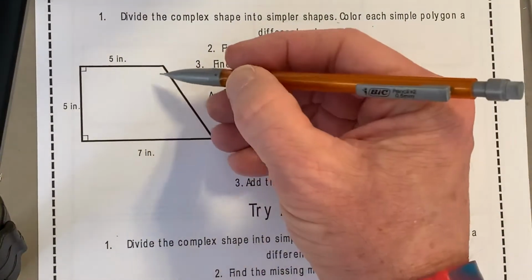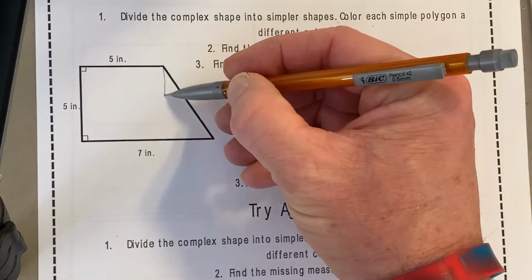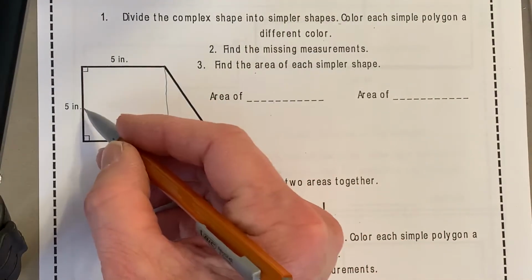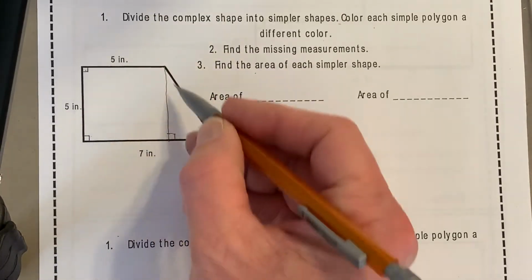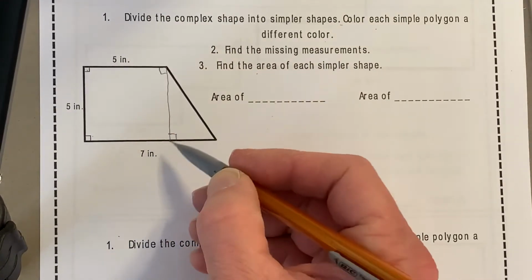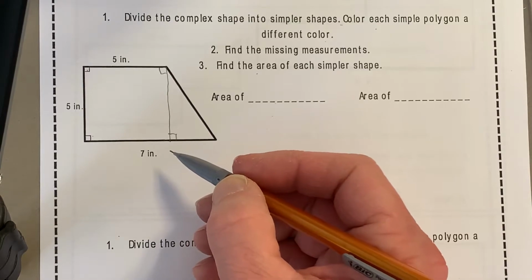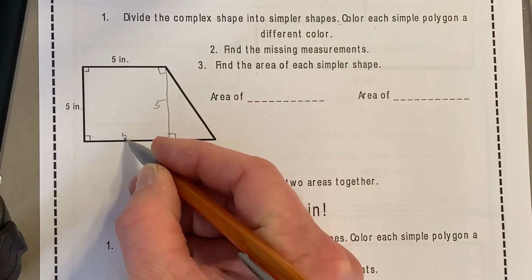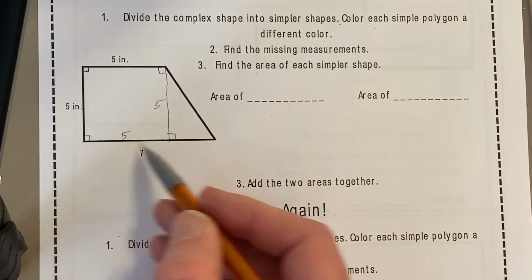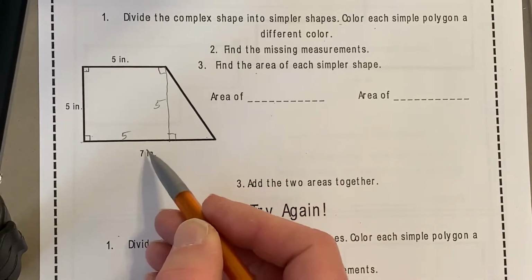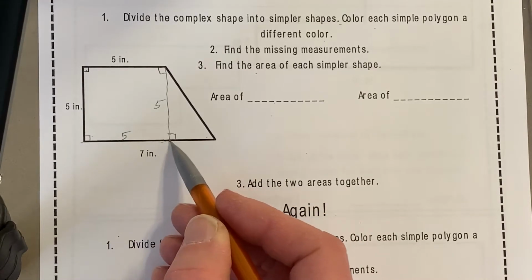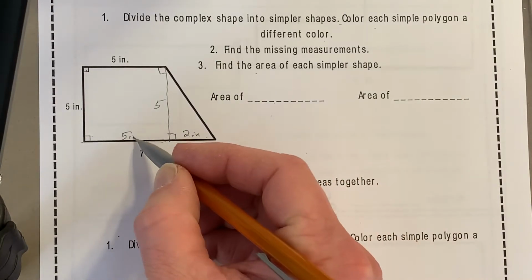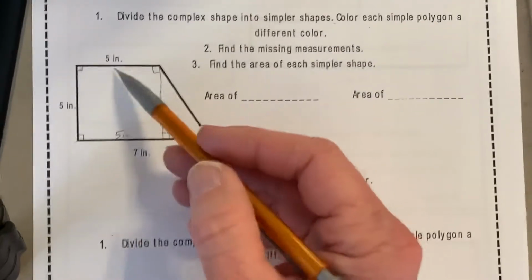So if I look at this, I can see that if I drop a straight line down, perpendicular to the base, I have over here now a square: perpendicular, perpendicular, perpendicular, perpendicular. And that square must have a side of 5 here, and this must be 5. So if this entirety is 7 inches, if I take the 5 off of the 7, this must be 2 inches. I'm writing it inside just so you can see it. Now I'm going to shade one and leave the other one blank.